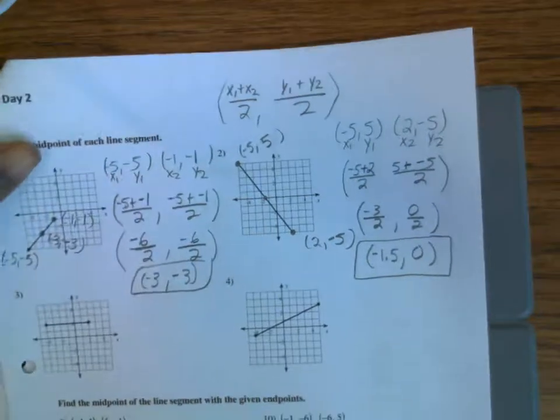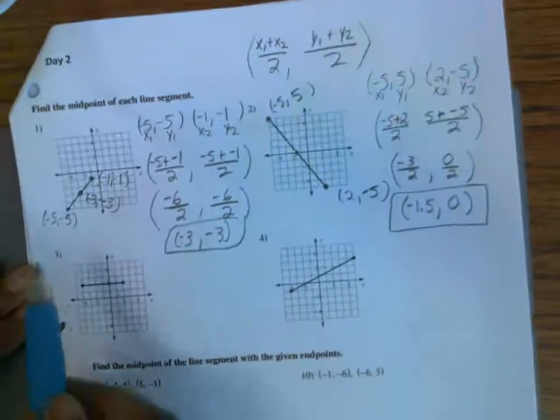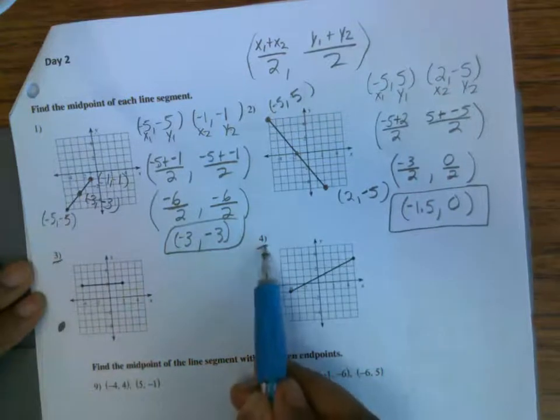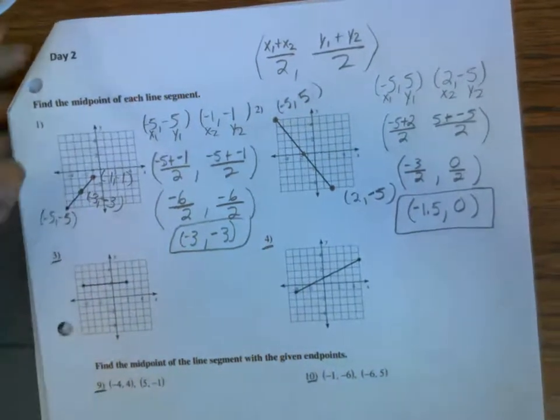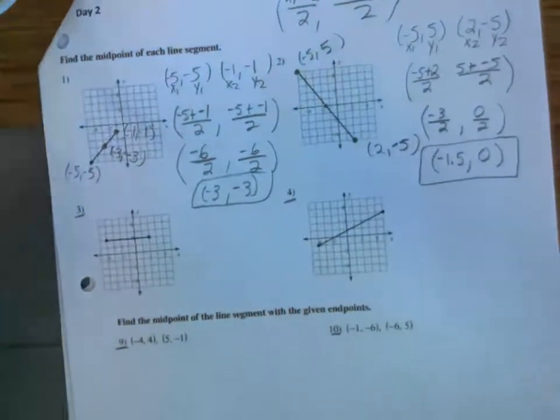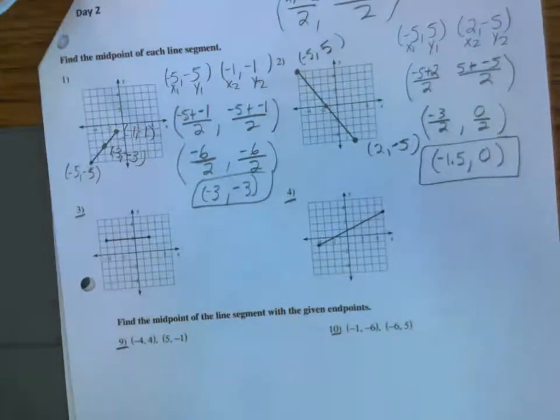Okay, I want you to do these on your own: 3, 4, 9, and 10. Any questions, comments, or concerns? And then on Thursday, we'll do endpoint together. Okay? And then we'll move on to the next thing that we have to do, which will be laws of exponents.